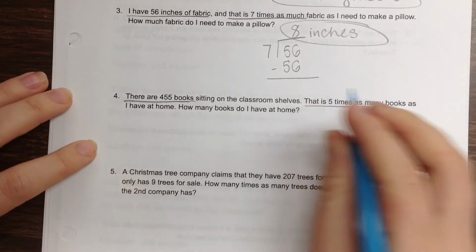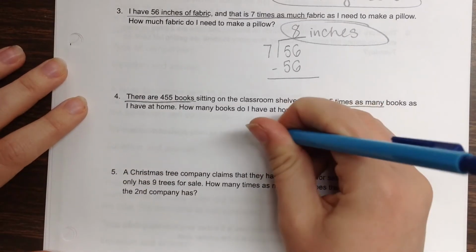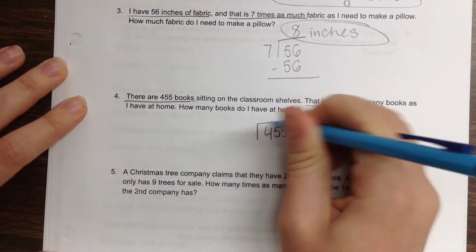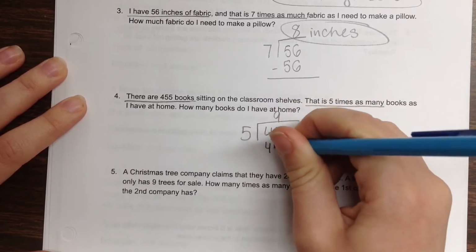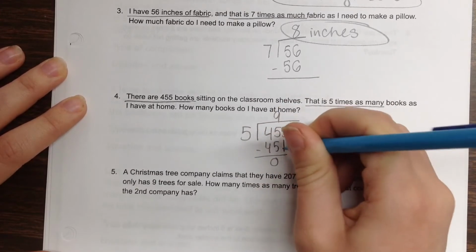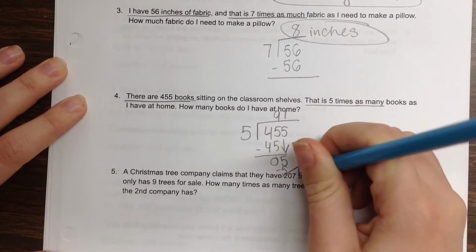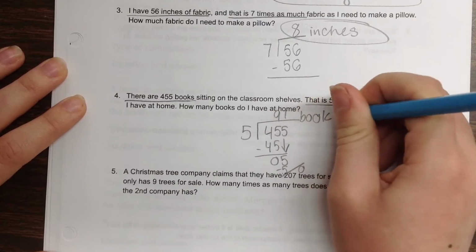So that's going to tell us that we need to divide. So we get 455 divided by 5. 9 times 5 is 45. Subtract and I get 0, bring down my 5. 1 times 5 is 5, subtract, get 0. So 91 books. I have 91 books at home.